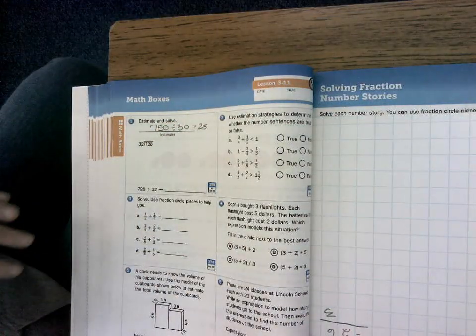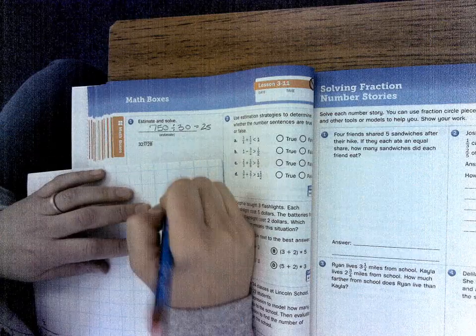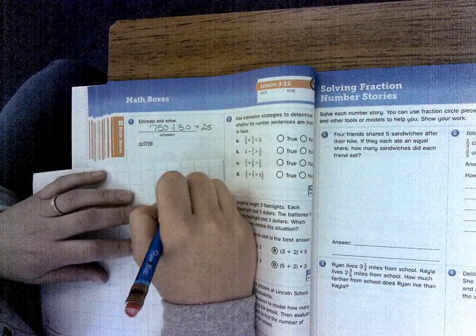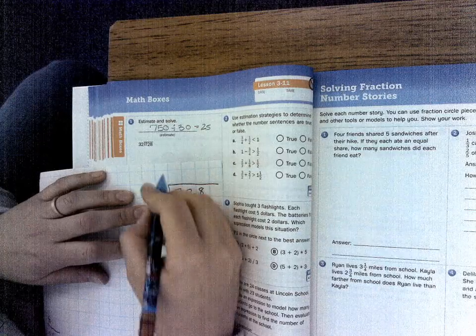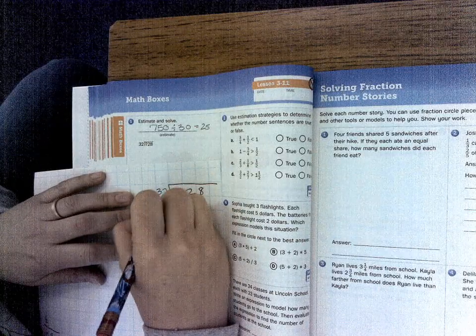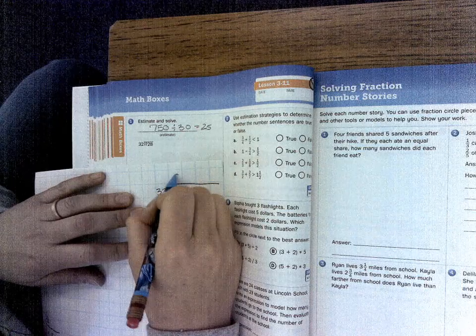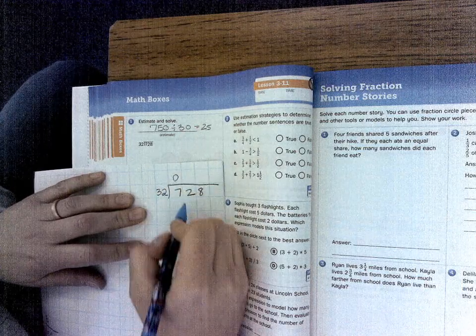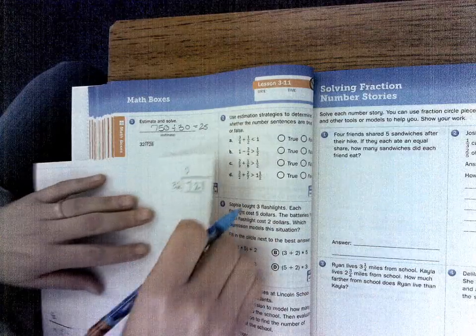Now to divide. I always like to divide in a graph paper because it helps me keep my thoughts and my work organized. So I have 728 divided by 32. Well, can 32 go into 7? No, it can't, because 32 is larger than 7. But 32 can go into 72.